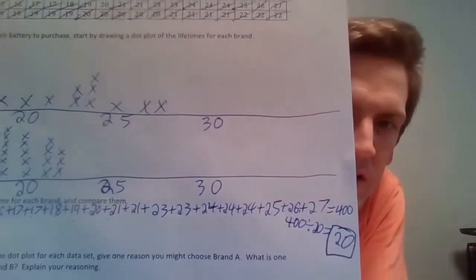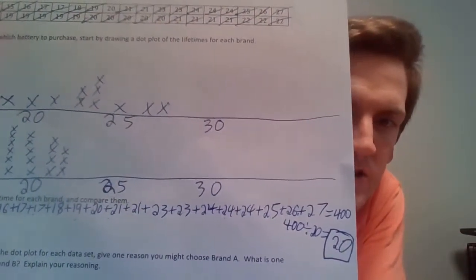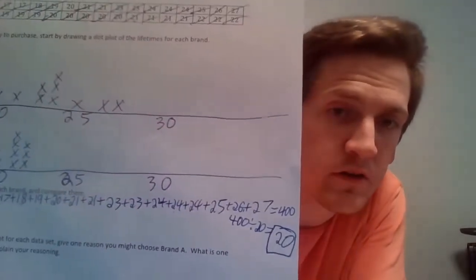Now, how many numbers are there? 20. So to get the mean, I'm just going to do 400 divided by 20, and I get a mean of 20. So on brand A, I have a mean of 20, because 20 times 20 is 400, right?